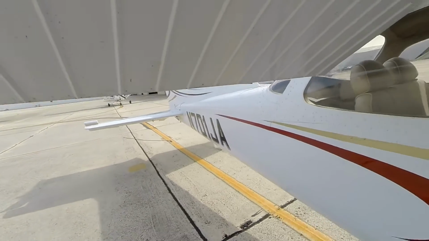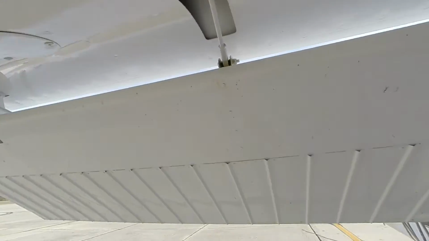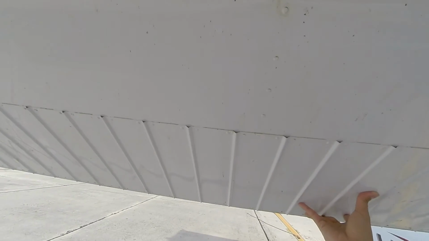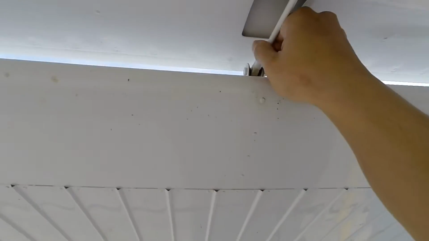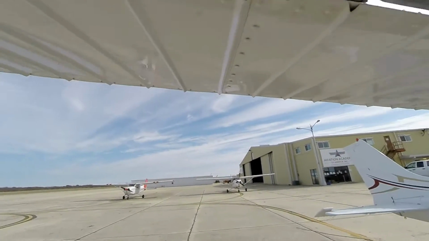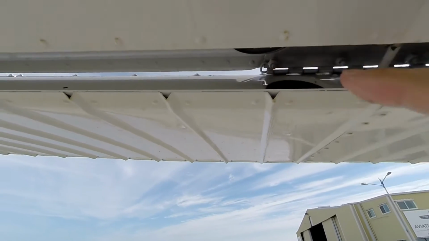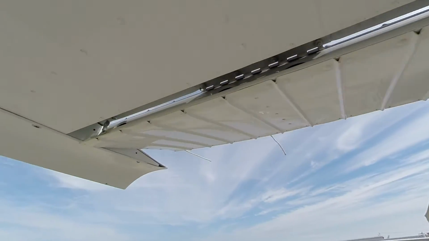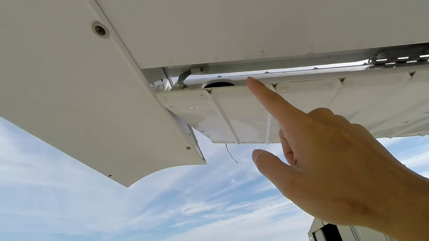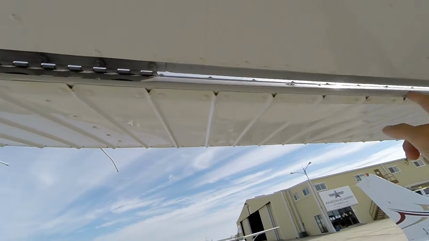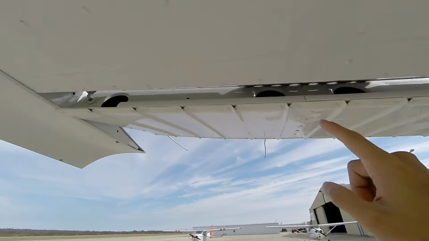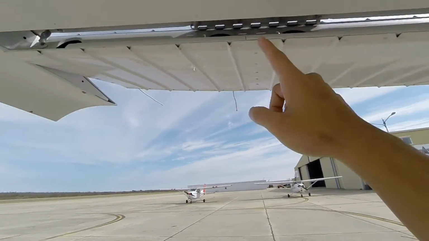And for the flaps, we check this. For the flap, we just give a little bit of pressure here, so make sure it's working. And this one is free movement. Again, check the aileron, make sure it's free movement. Check this one, make sure it's inside the bolts, and this one also. And you see there's 1, 2, 3, the counterweight. So 1, 2, 3, we need to check this one also.